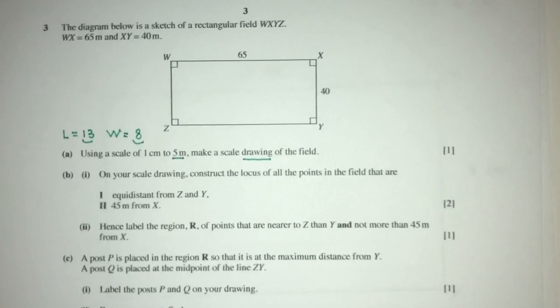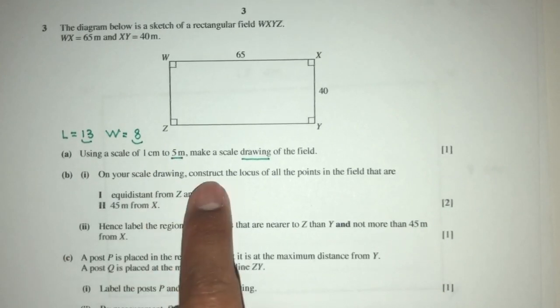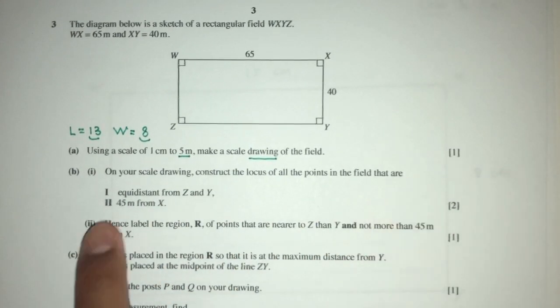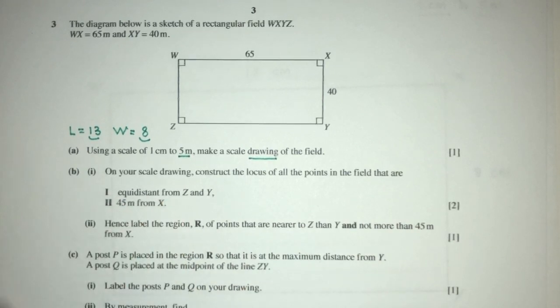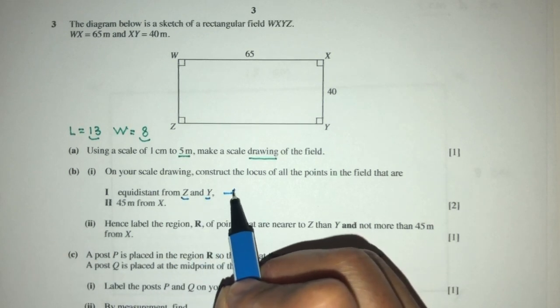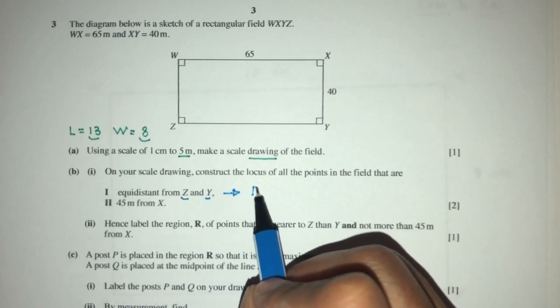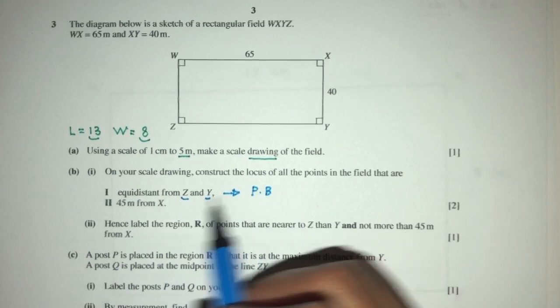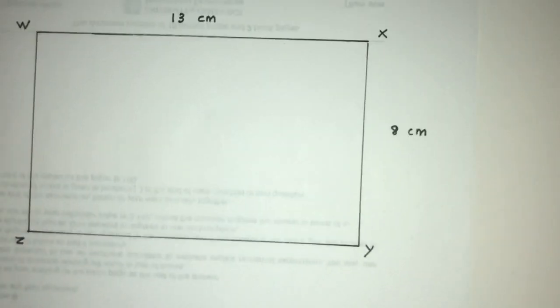Now for part B, on this drawing, we have to construct the locus of all the points that are, first one, equidistant from Z and Y. So from 2 points have to be equidistant. It means we have to draw a perpendicular bisector of the line ZY. ZY is this one, so we have to draw a perpendicular bisector for this line. So let me find my tool here. Should be pretty simple. So first thing first, go to one of those points.